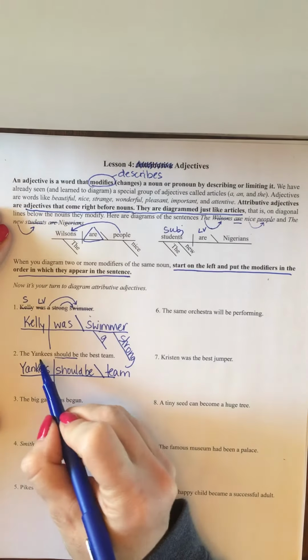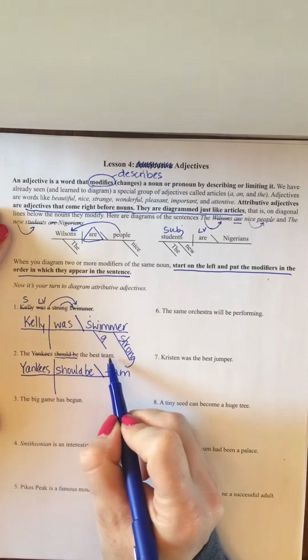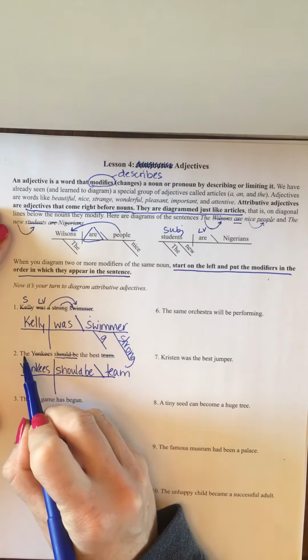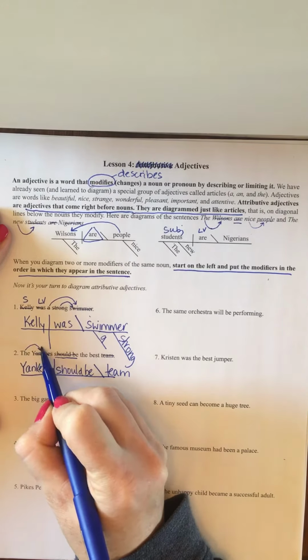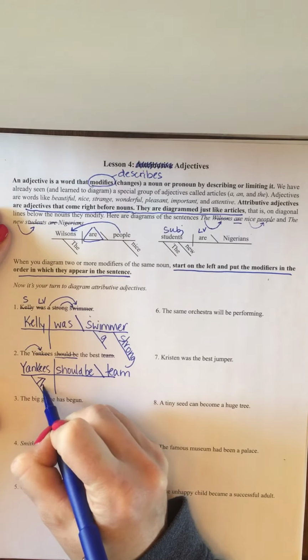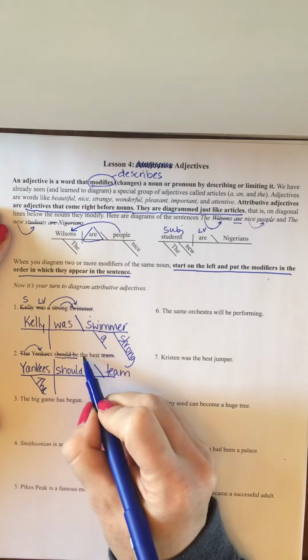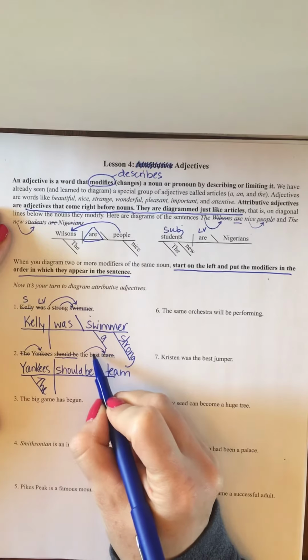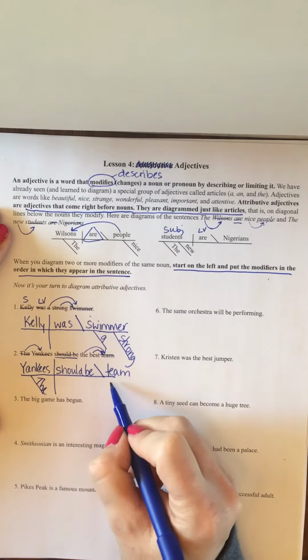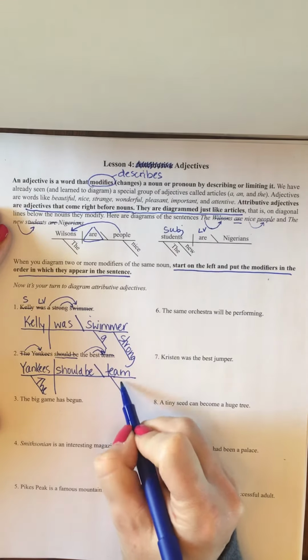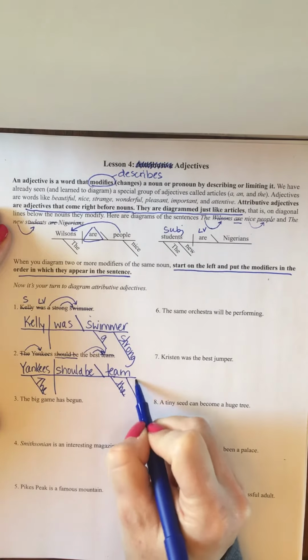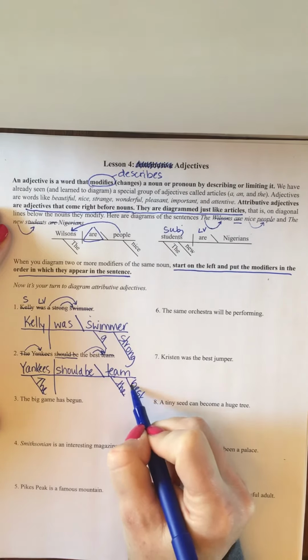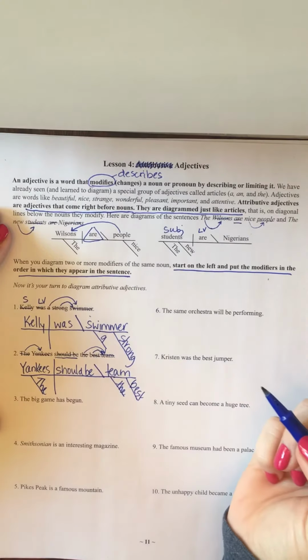Now once we have our baseline, let's mark off the words: Yankees should be team. The is telling us about, well, it's the Yankees. The team, and they are the best team. So the comes first because it was first in the sentence. And we've used all the words in the sentence.